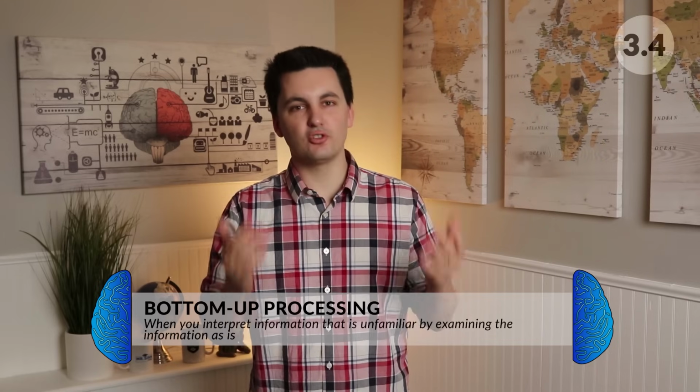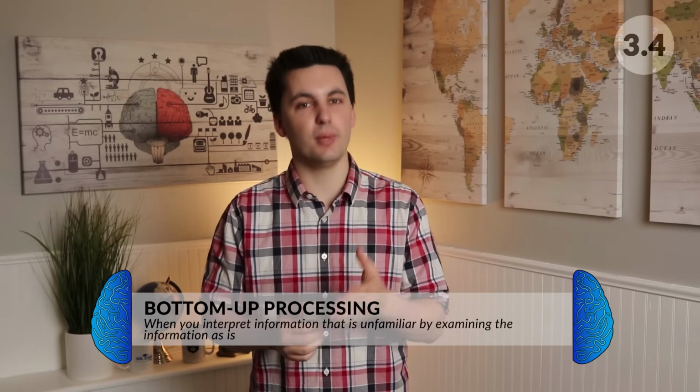When we use top-down processing, the stimuli we are taking in often is not that complicated, and we're pretty familiar with it. But if the stimuli is information that is complex and not familiar to you, you'll most likely be using bottom-up processing, which is when we interpret information that is complex and unfamiliar. You process the information as it's incoming, and you organize it as you take it in.